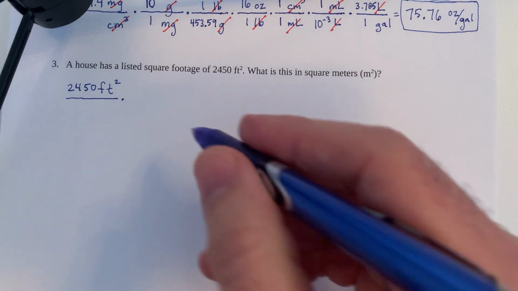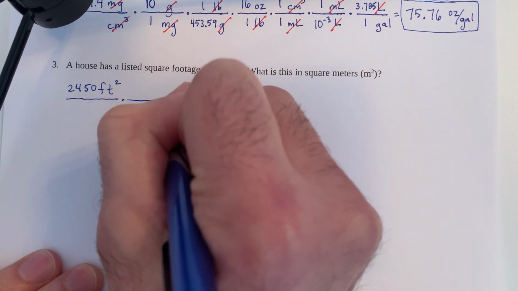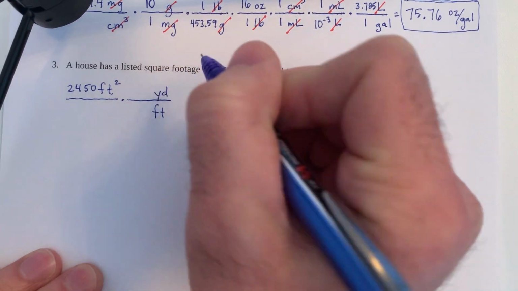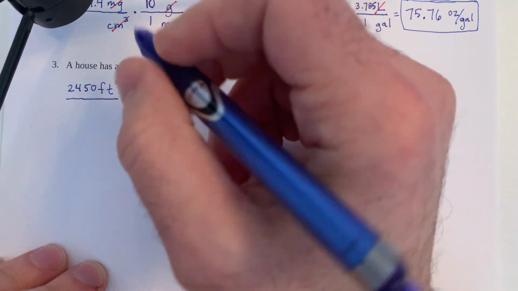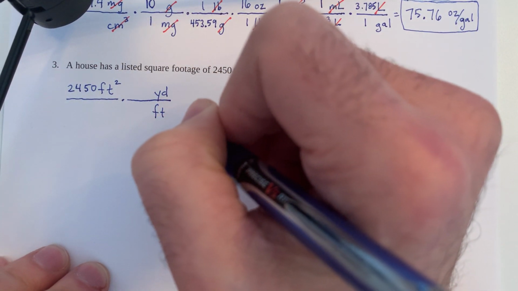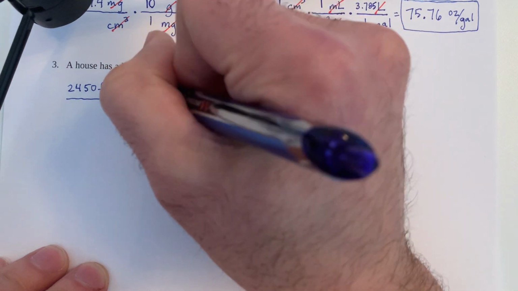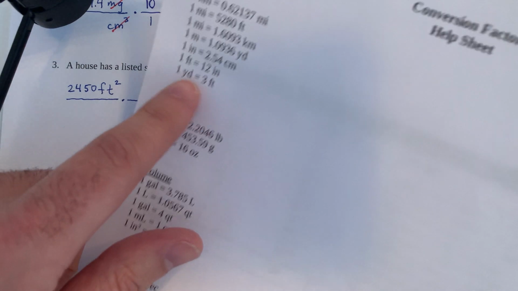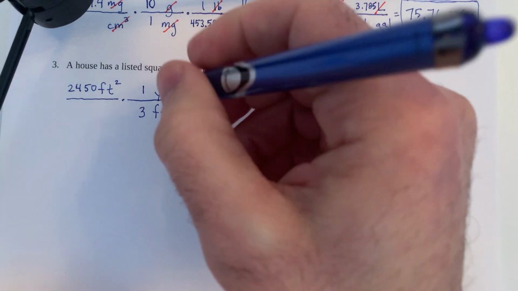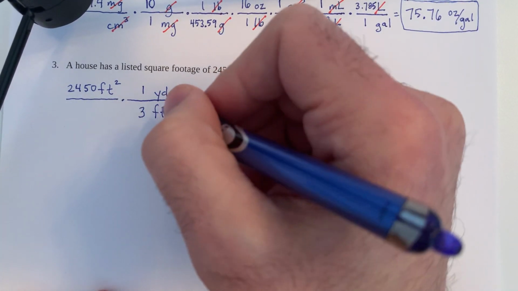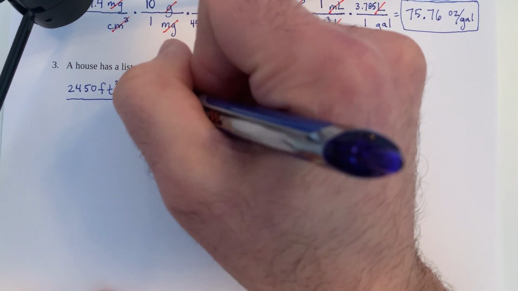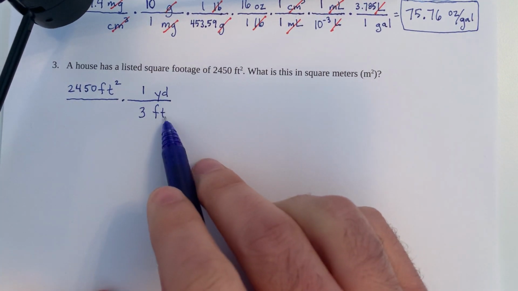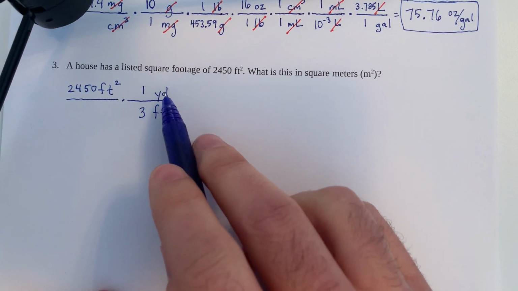So a step here: I do feet on the bottom, to yards. It's 1 yard for 3 feet. That's our conversion off of this. Now, if we look at this, it's only counting one foot label and one yard label.